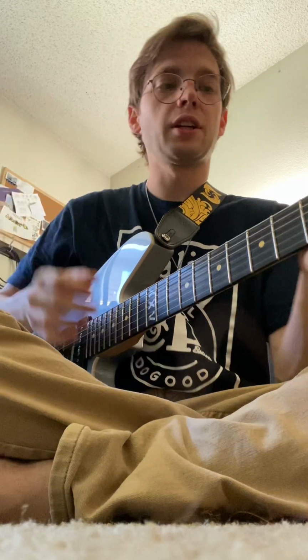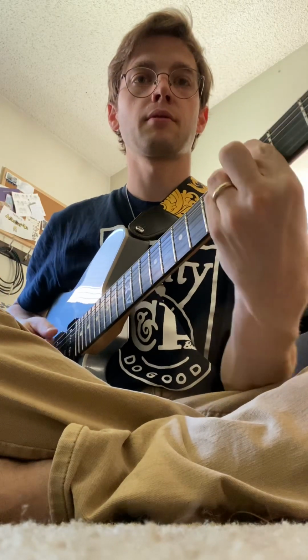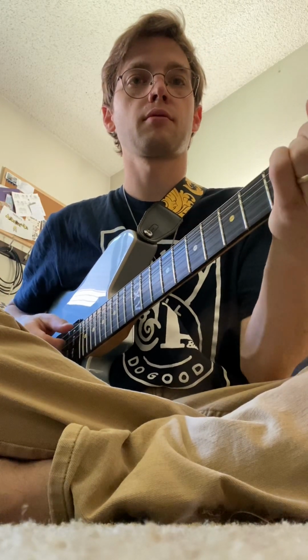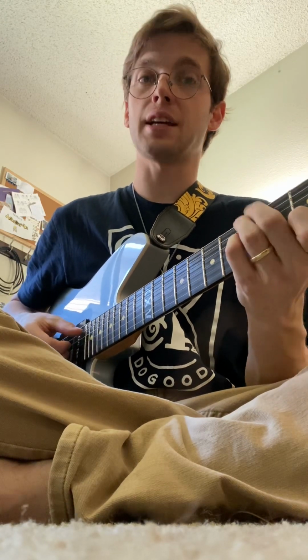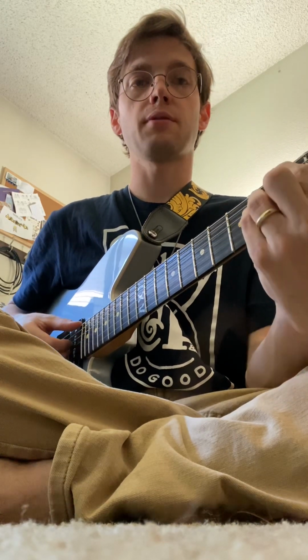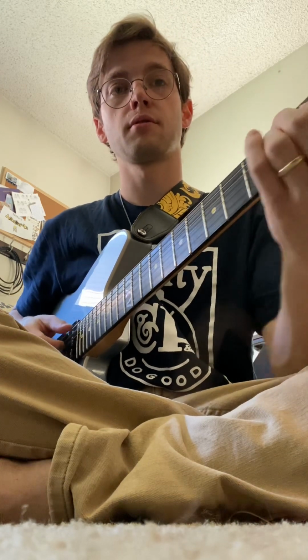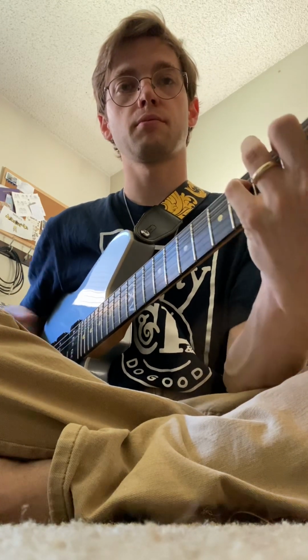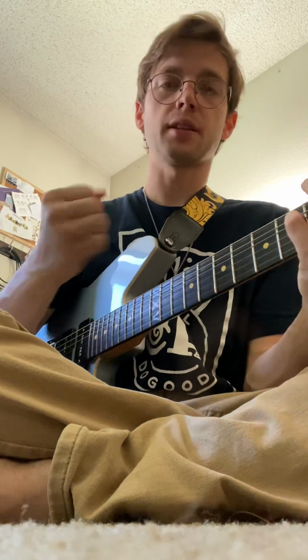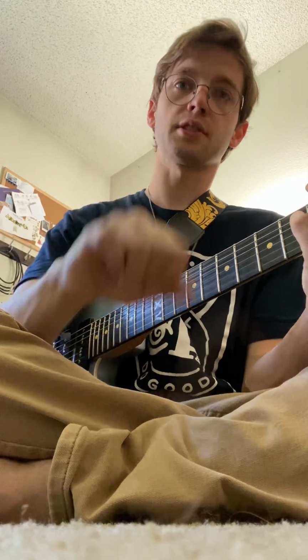But the whole thing with that is you've got these two tense chords, and they fall to this resolved chord. Two tense chords to a resolved chord. Tension, tension, stability. Tension, tension, stability.